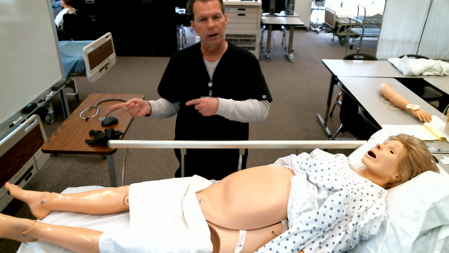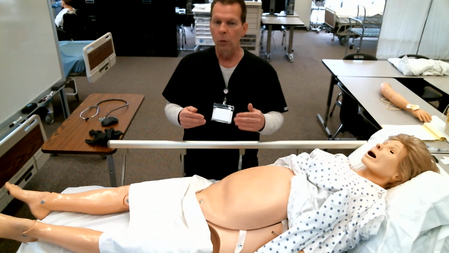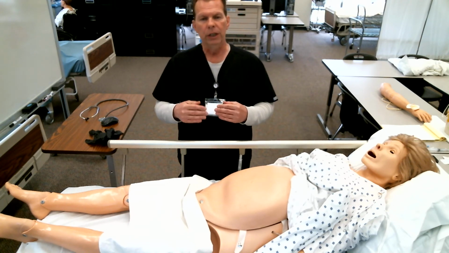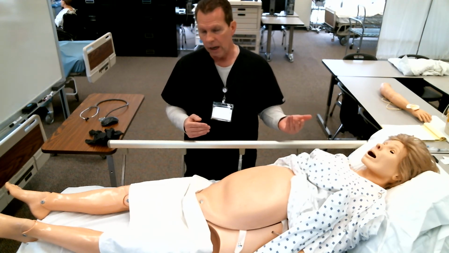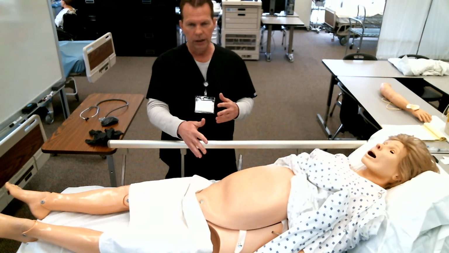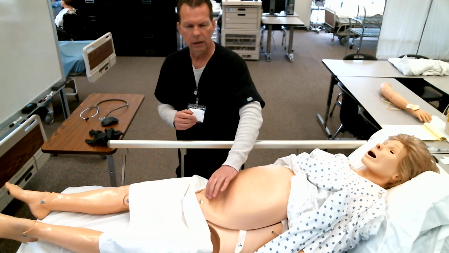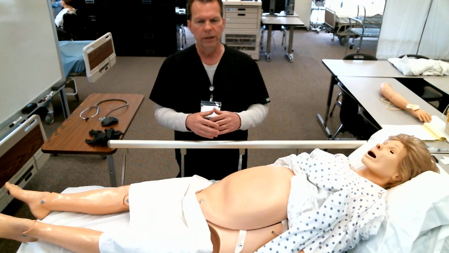Now remember, we let her go to the bathroom before we started this, so her bladder should be empty. She either went or she told us she didn't need to go, all right? And so her bladder should be empty. And so I see this lump there. So that causes me suspicion.